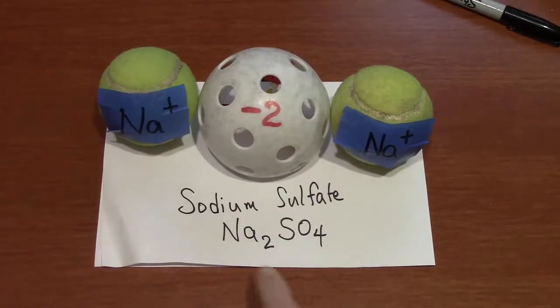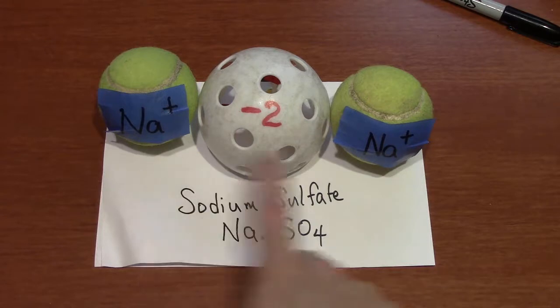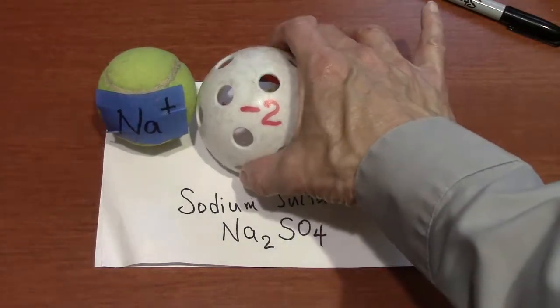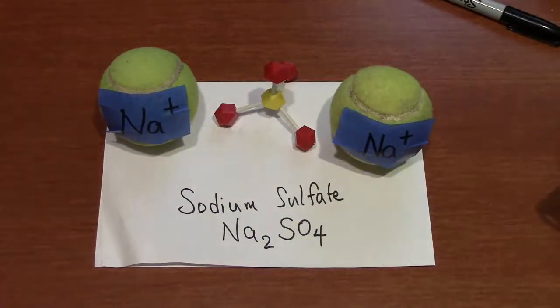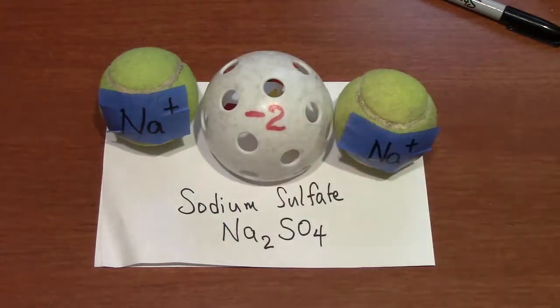So here's an example of a formula written with a polyatomic ion. Sulfate is SO4. You see 2 sodium ions, that's why I wrote Na2. And the sulfate is SO4 with a -2 charge, sodium sulfate.